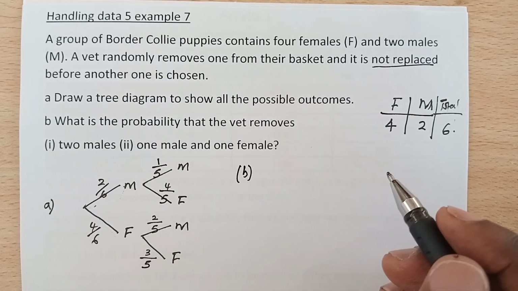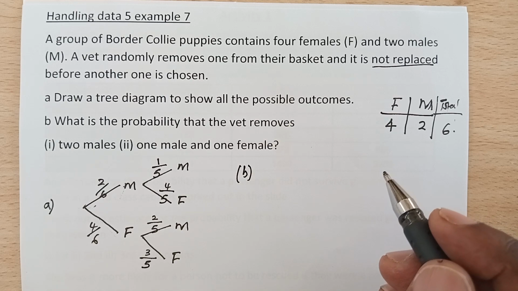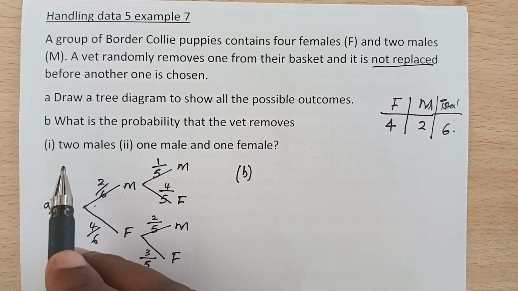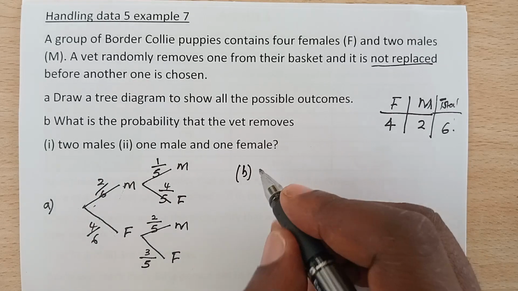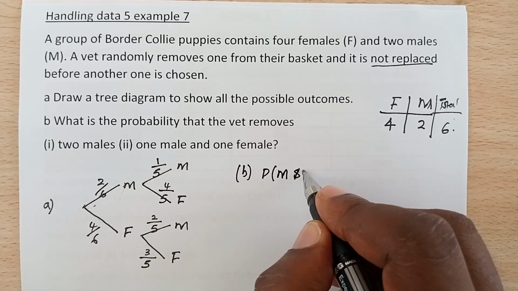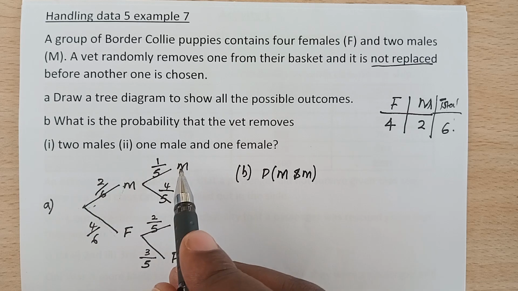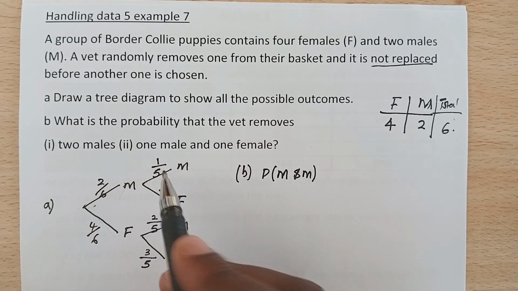Part B of the question, we are being asked to find what is the probability that a vet removes 2 males. So the probability of removing a male followed by another male. You have to follow this route.